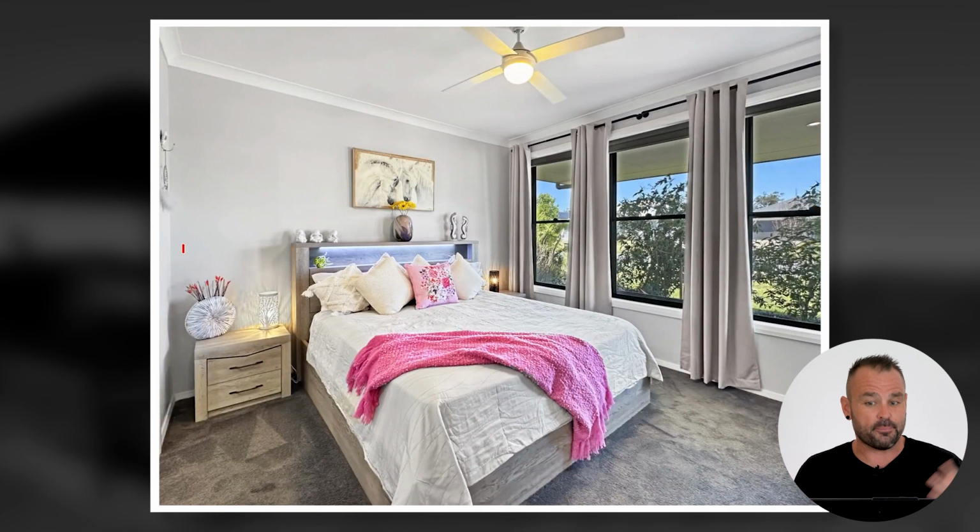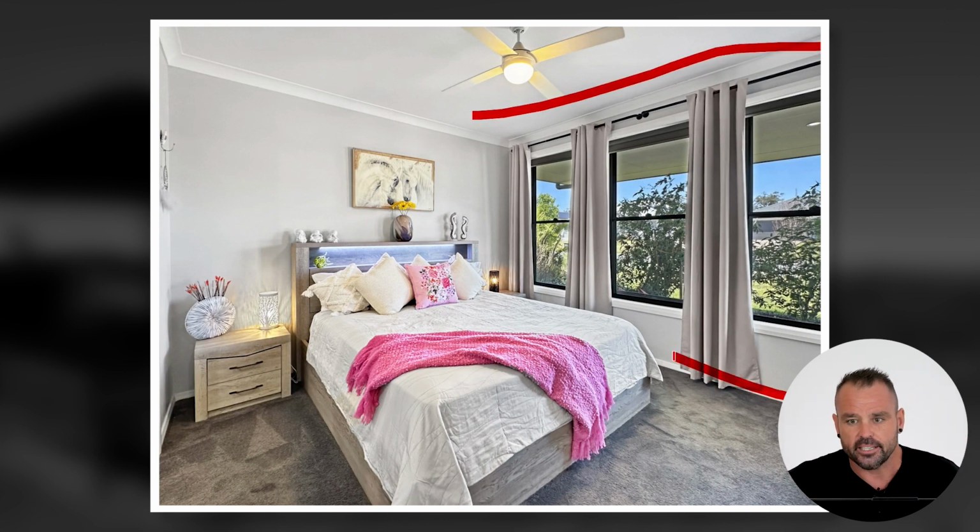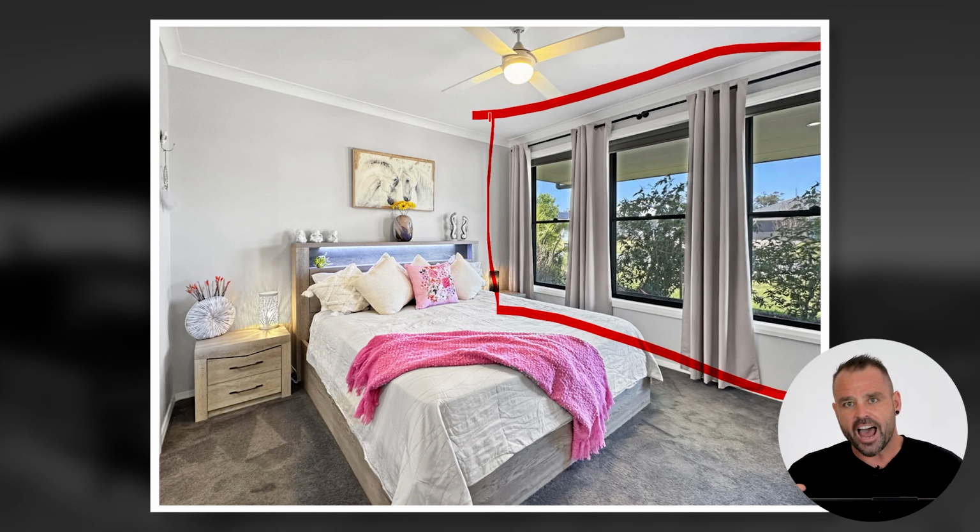Here we have a lovely bedroom shot. What I love is the power of Snap Snap Snap. It gives you the ability to clearly see outside the windows. Before that, it was a hassle using high dynamic range and bracketed photography using a DSLR. Pretty much an amateur could never have the chance of doing it.